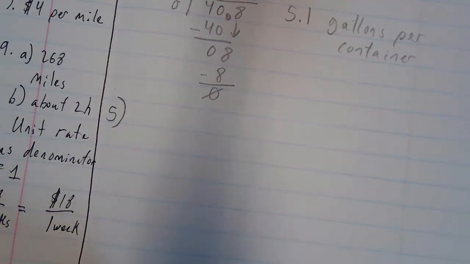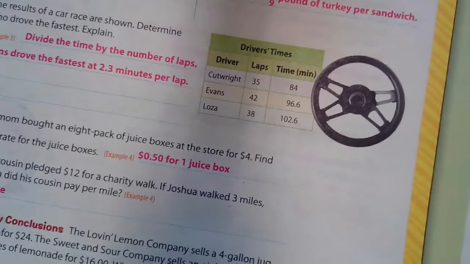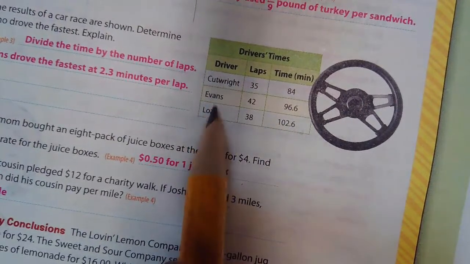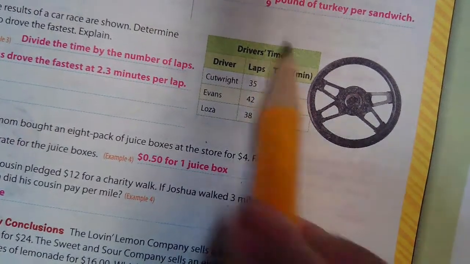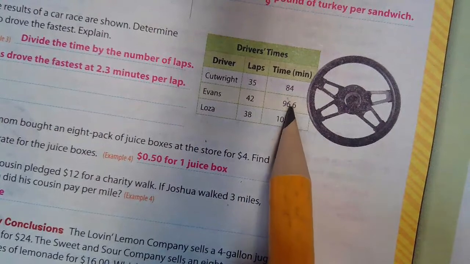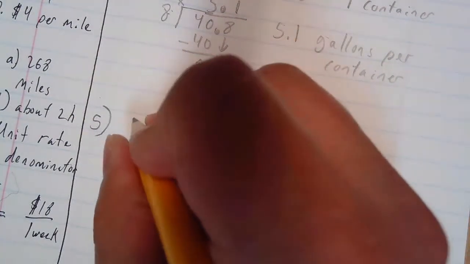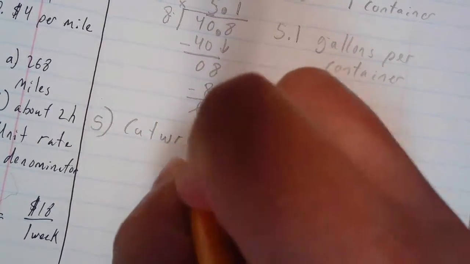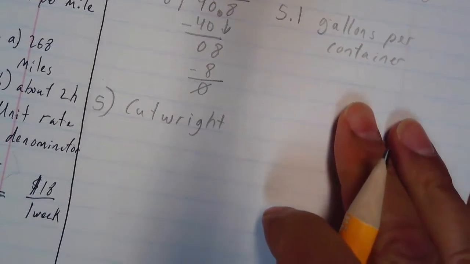Anyways, the results of a car race are shown. Determine who drove the fastest. Explain. Number 5 is going to be a little difficult, so let me show you what the problem looks like. You have 3 people. You have laps and times, right? Laps, how many times they went around the track, and how long it took them to go around that track. So we have 3 people. We have Cutright, I hope I'm saying this right. The question is, who drove the fastest?